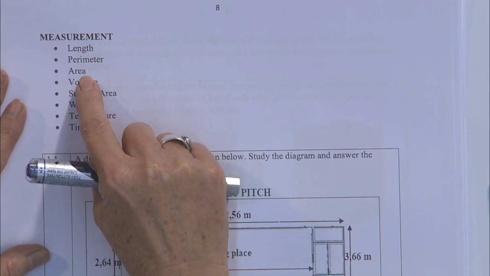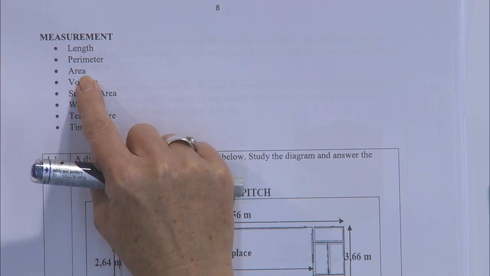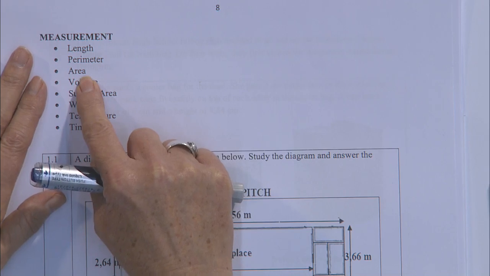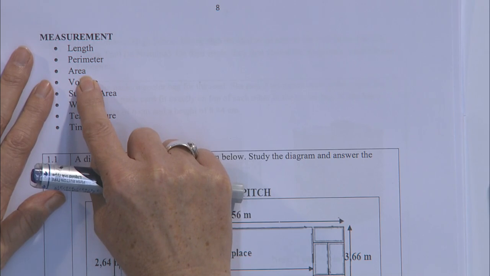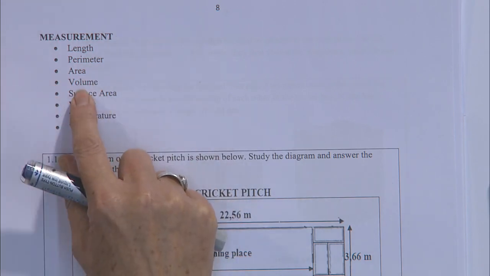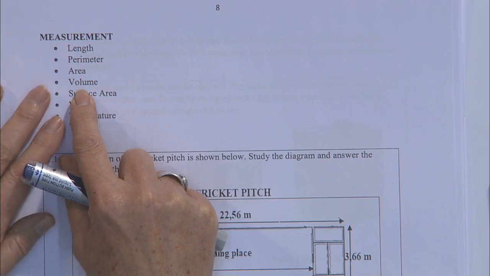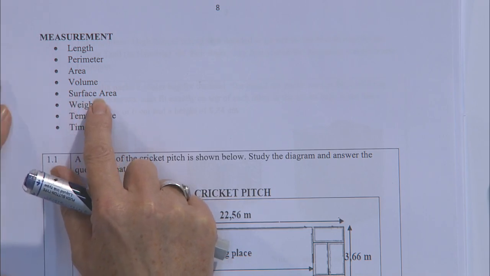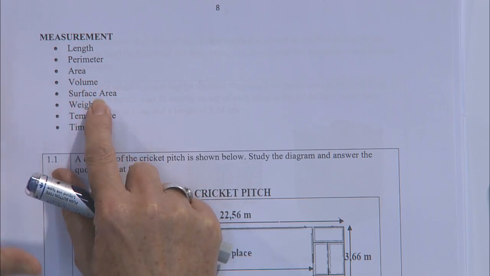Then area, what is area? Area is the amount of space inside the boundary of a flat 2D shape. So area is like length and breadth. Volume is the amount of solids or liquids that an object can hold. Surface area is the sum of all the areas of all the surfaces of a specific 3D shape.